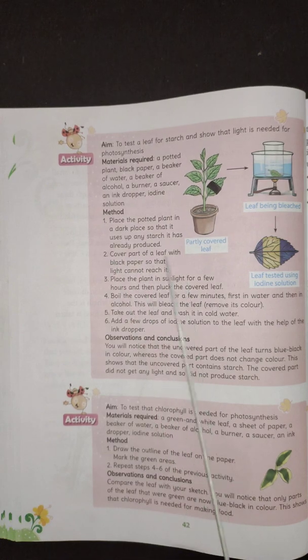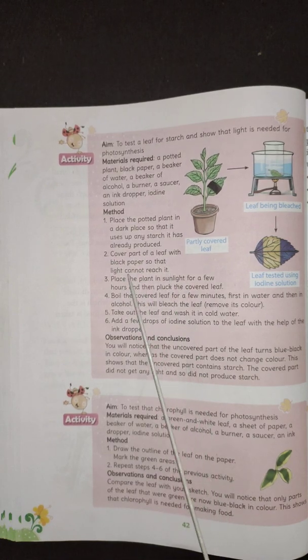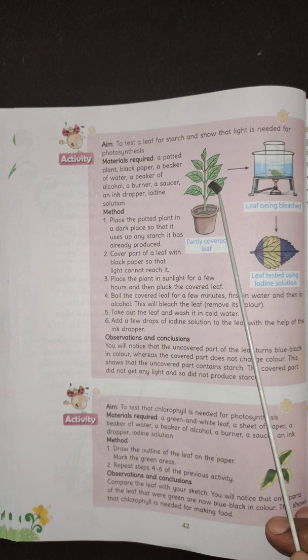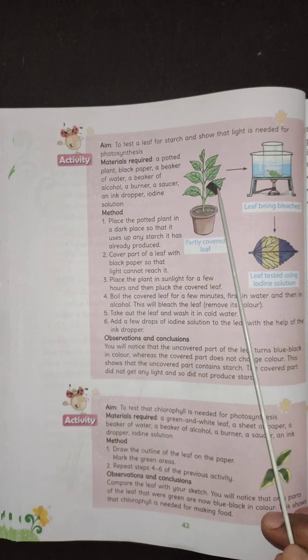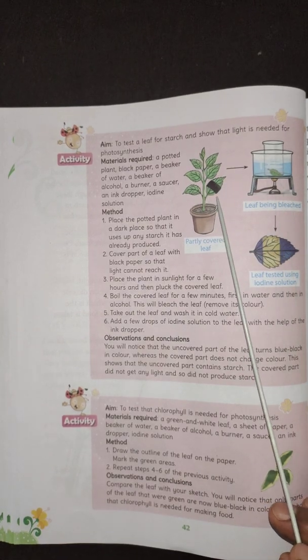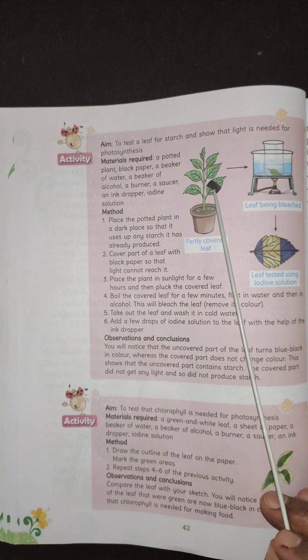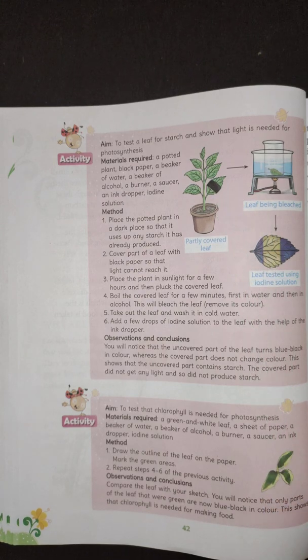Cover part of a leaf with black paper so that light cannot reach it. Now we need to cover a part of the leaf with black paper. Why are you covering it with black paper? Because we are blocking the light that is falling on this leaf.